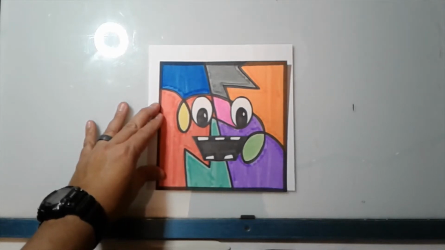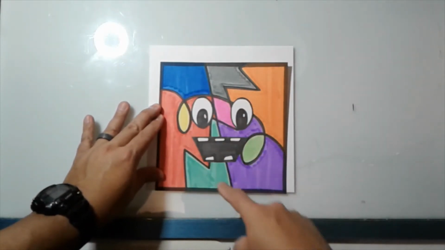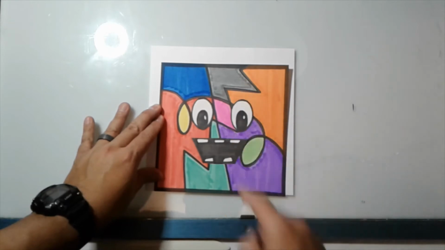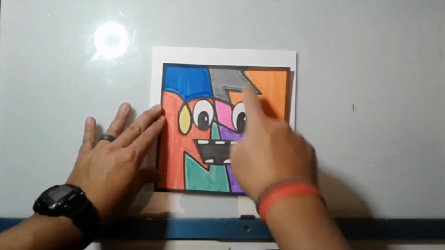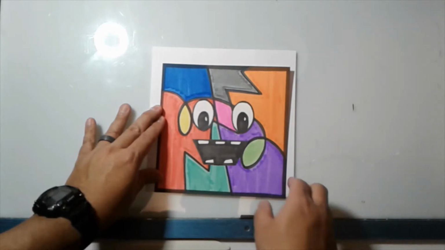All right, there, amigos. Here's what I was talking about. So, you can see it's got a face there, all right? Some cool lines and some really cool colors. But the lines are going to be the most important thing for us today, all right? So, let's get started.